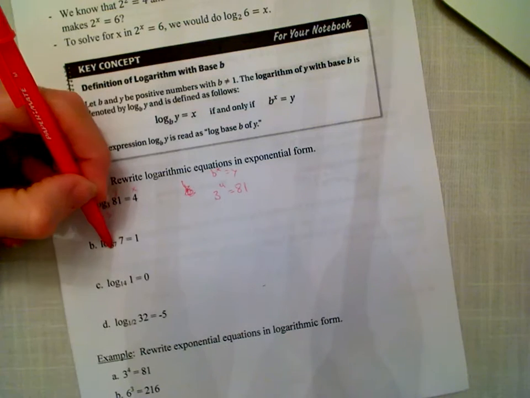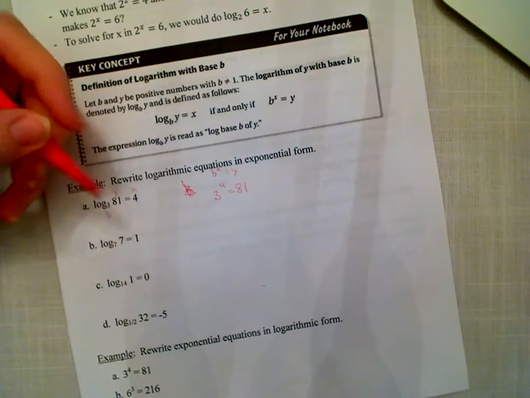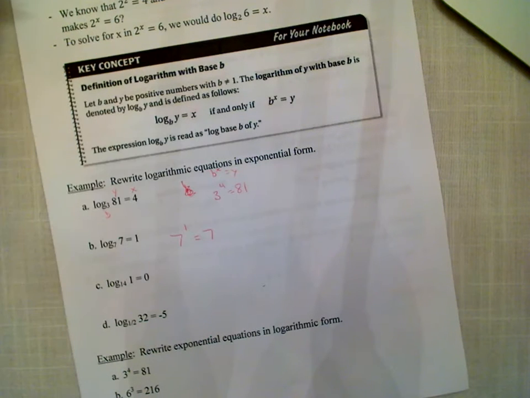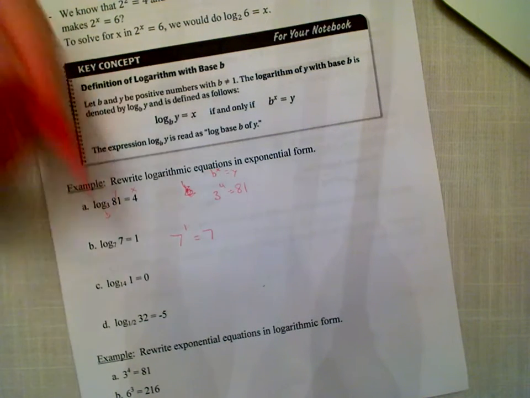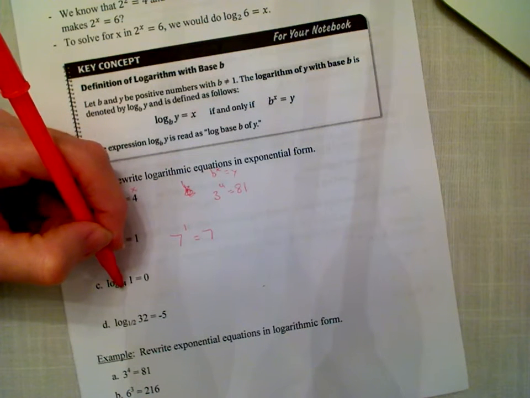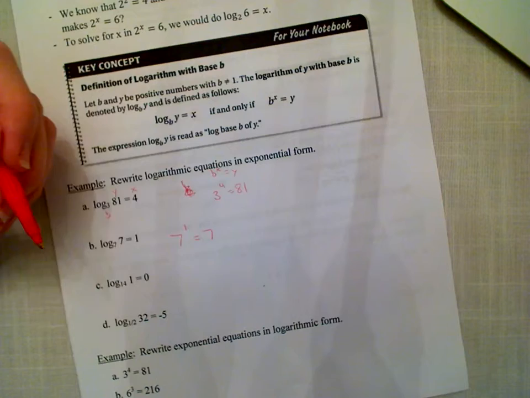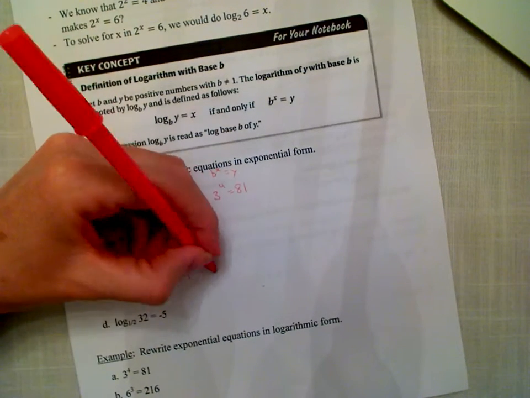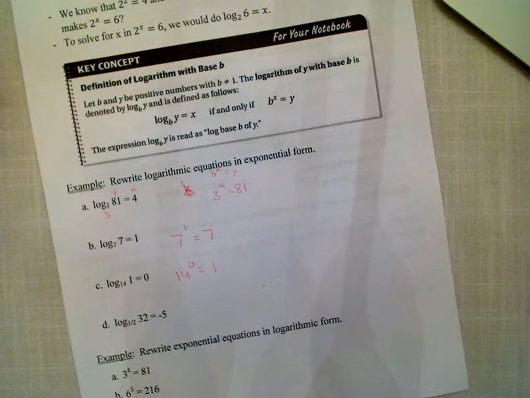Okay? Log base 7 of 7 equals 1 can be rewritten as 7 to the 1st equals 7, which is a true statement. Let's do one more. Example C, log base 14 of 1 equals 0. Well, in exponential, that would be 14 to the 0 power equals 1, which is also true because we know anything to the 0 power equals 1.